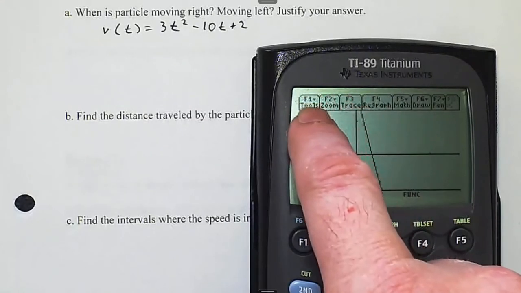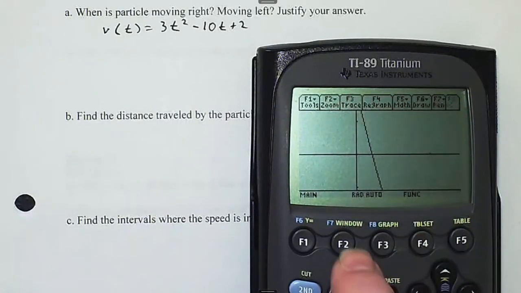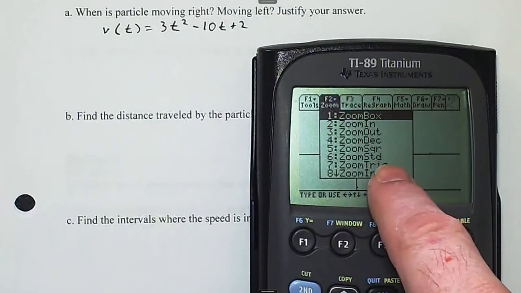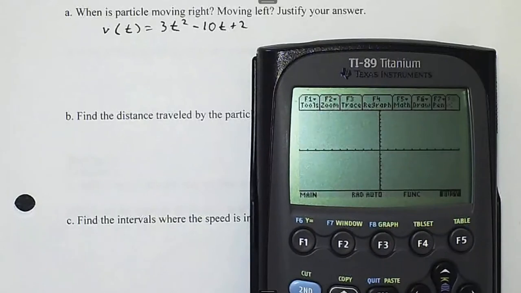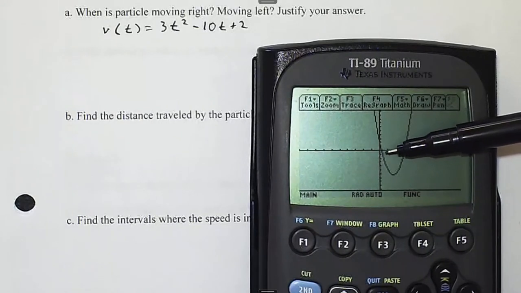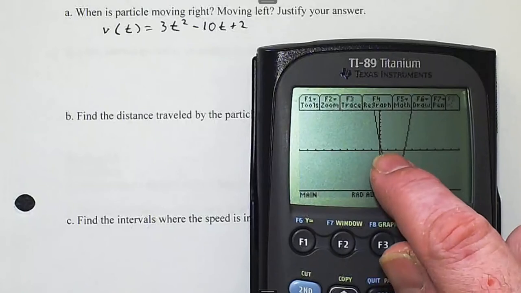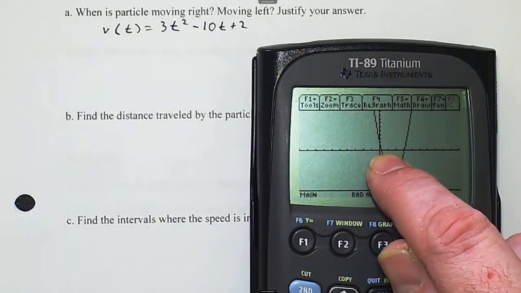So looking at these menus here, these tell you what your top buttons become. So F2 zoom, and I just want to do standard, which is 6. Most of the time, we're just going to use our zoom. Occasionally, we'll have to do other things. All right, I can see now that my velocity function changes sign from positive to negative right here and right here. So we're going to find that moment.